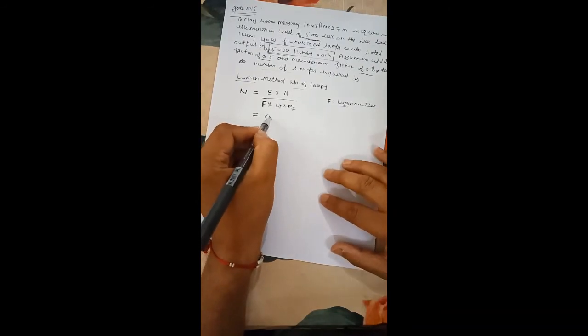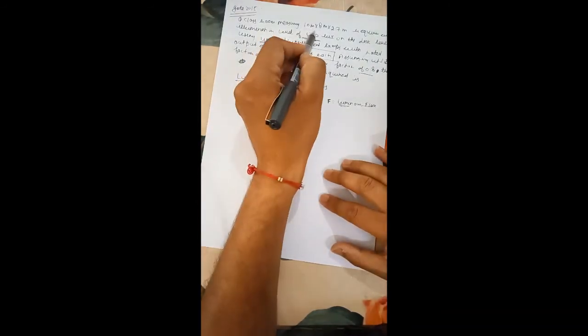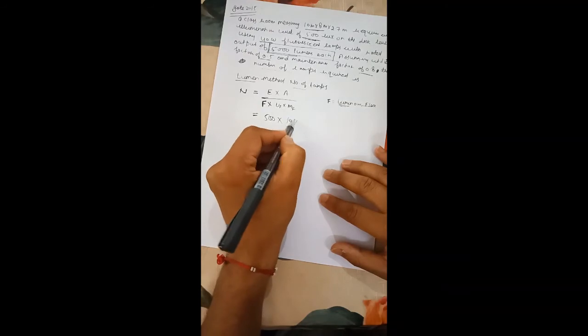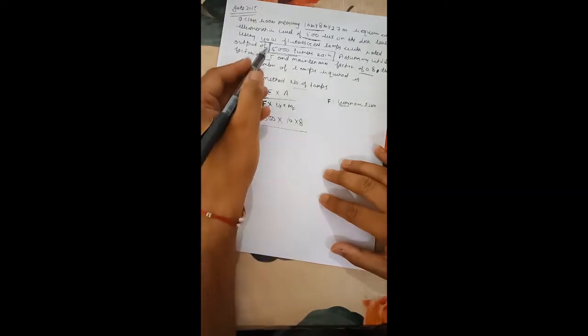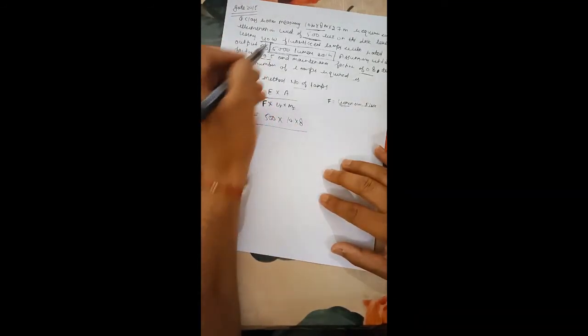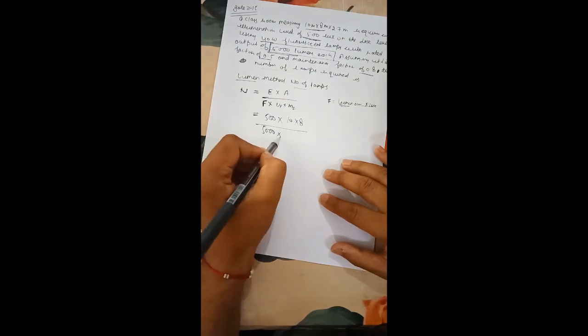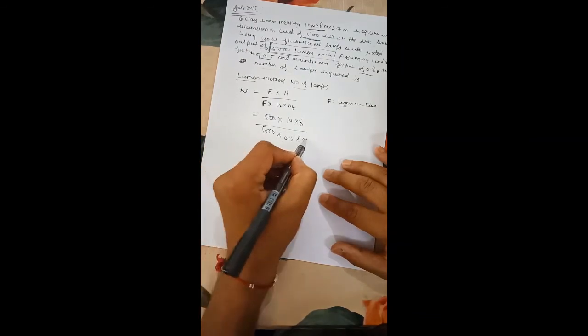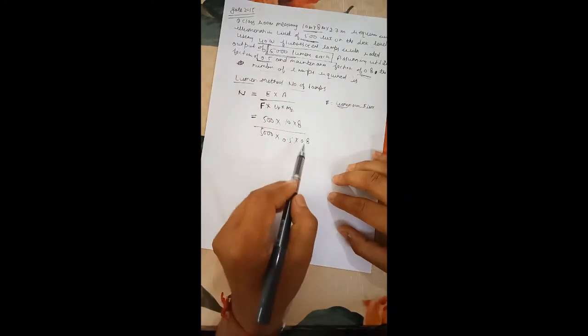So we put this in the formula: 500 into area of the room, 10 into 8, divided by F which is 5000, into 0.5 into 0.8, the utilization factor and maintenance or light loss factor.